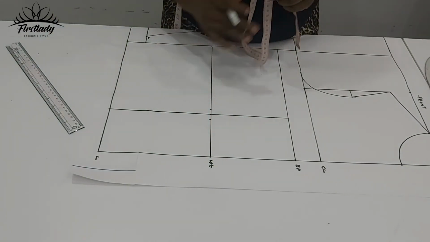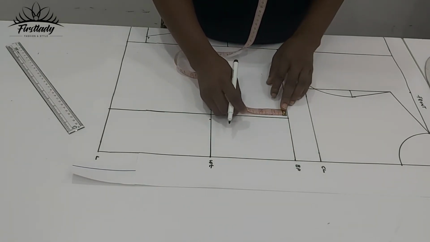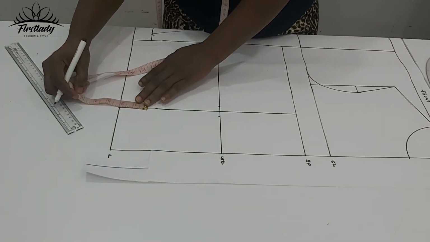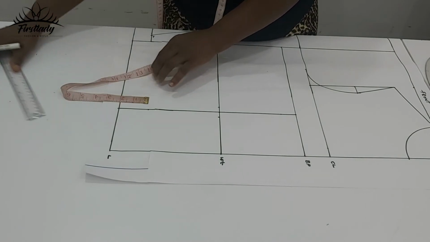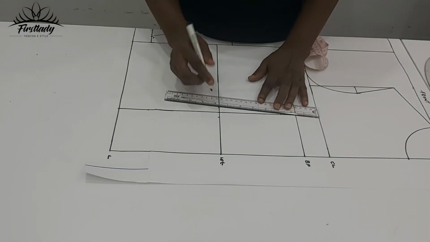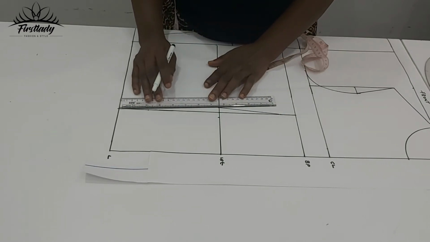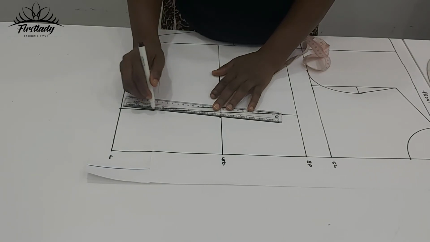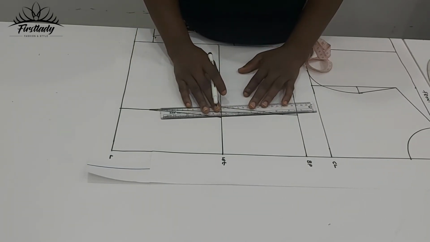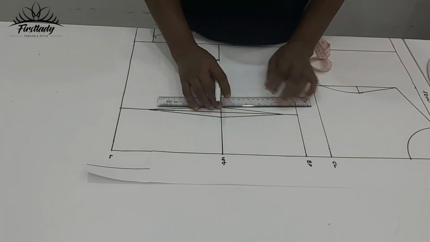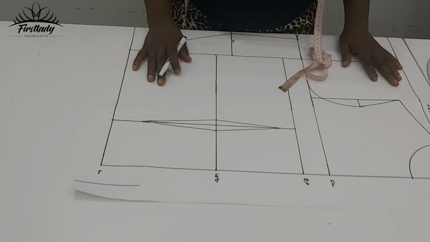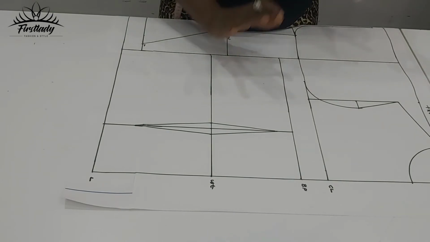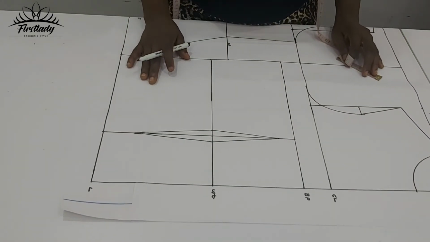Remember, I told you this is just a basic draft. So from the bust point, I will come down by 1 inch here, and then from the hemline I will go up by 2 inches, and then I will connect the dart to the top like that, and then from the dart I'll connect it to the bottom this way. So this is just to give our blouse a fitting. If we are drafting for other styles, there are other lines we'll add, but because this is the basic, this is all we are going to add for now.